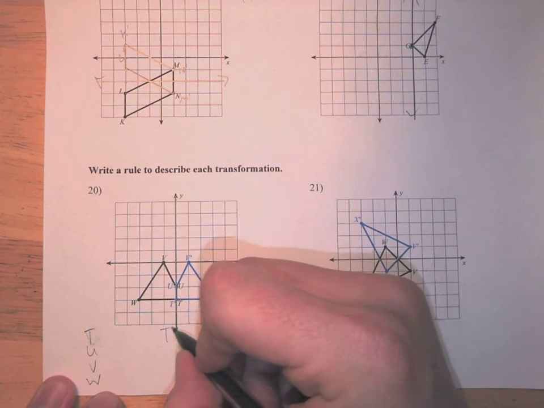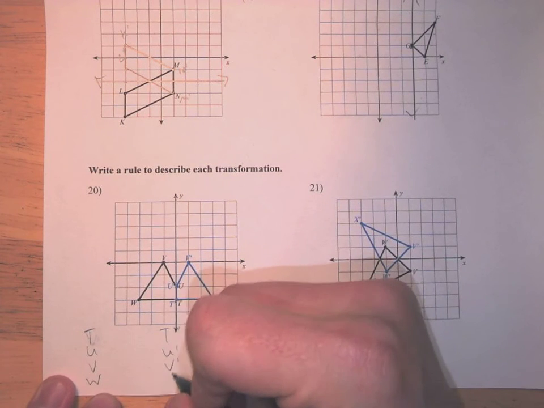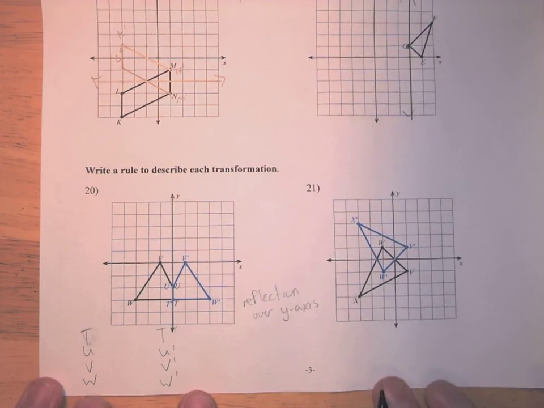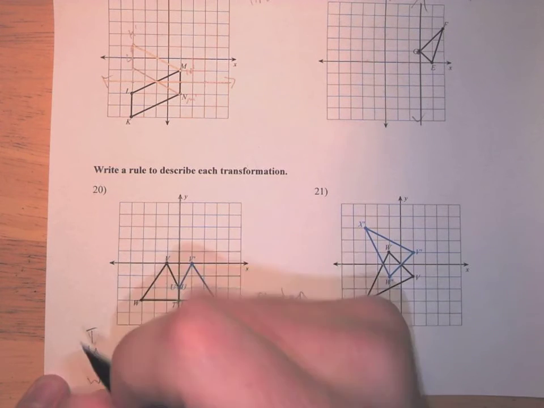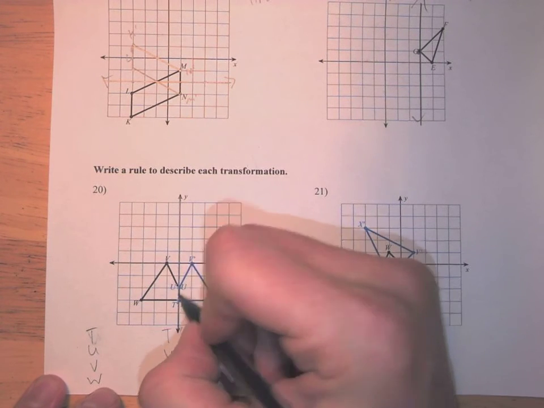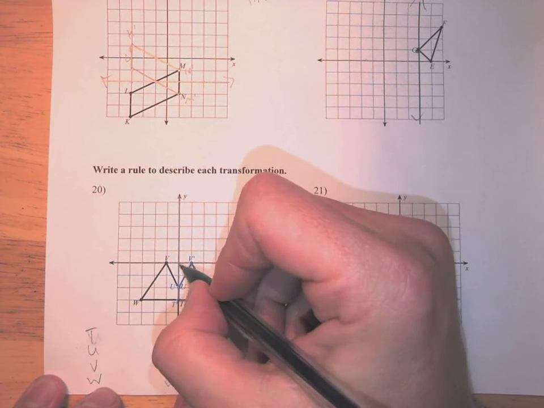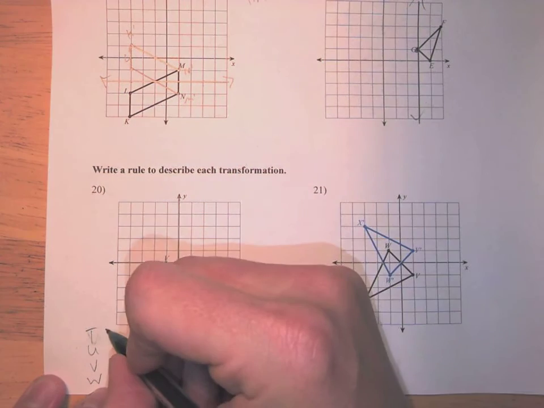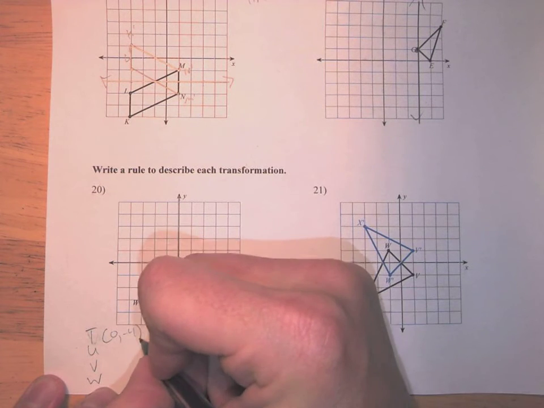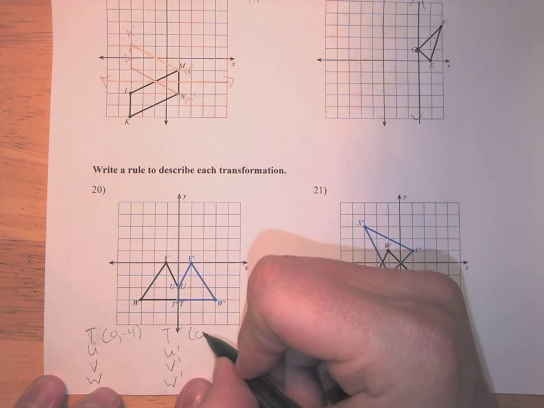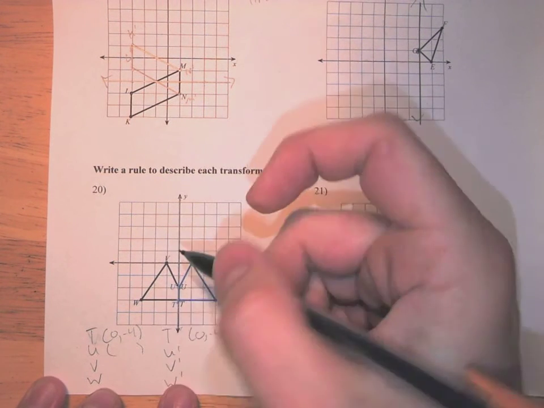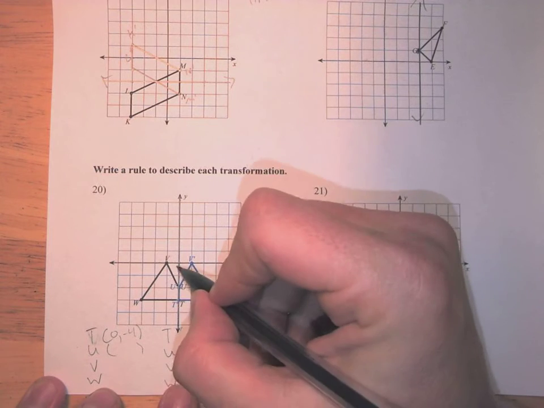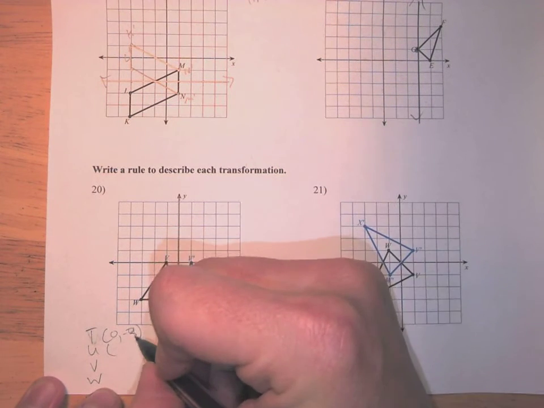We're also going to write out T prime, U prime, V prime, and W prime, just so we can see what is happening to each of these points. Okay, so T is right here. That is at 0, -4. And then T prime is also at 0, -4. Okay, U is at, oh sorry, that's 1, 2, 3, that's -3. Sorry.